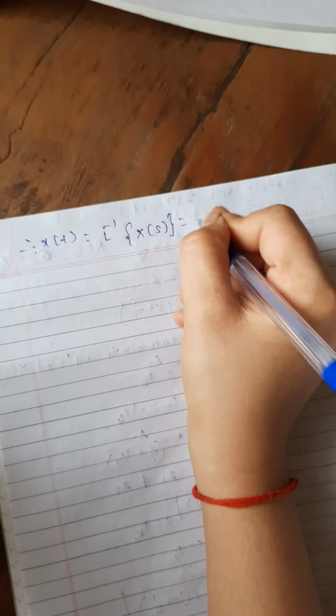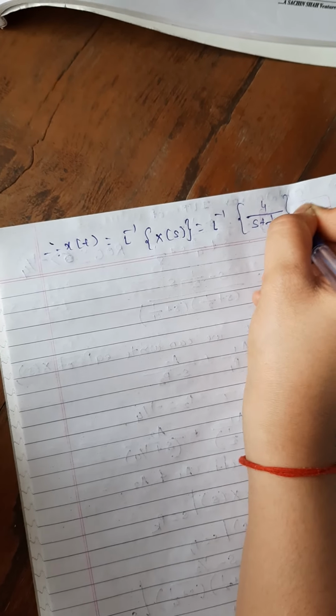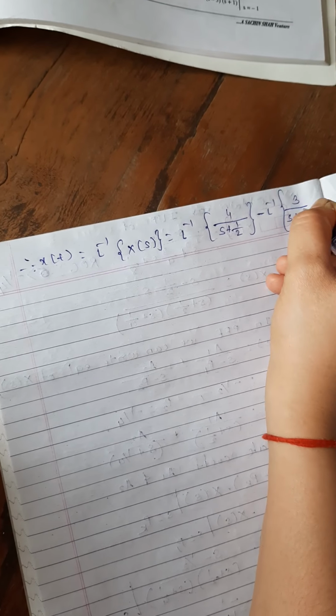So it is the Laplace inverse of 4/(s + 1/2) minus the Laplace inverse of 3/(s + 1/4).